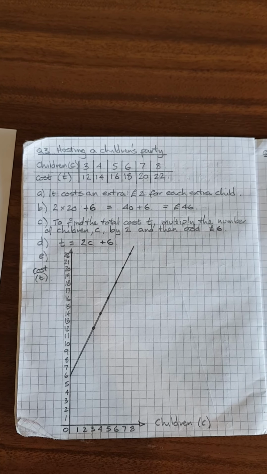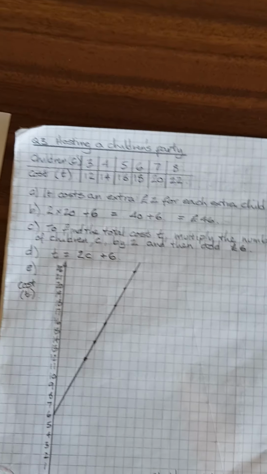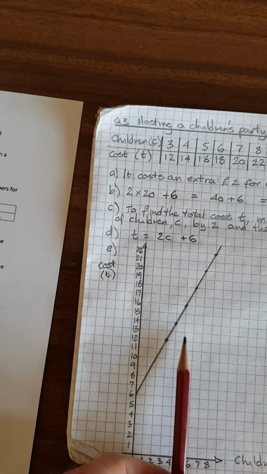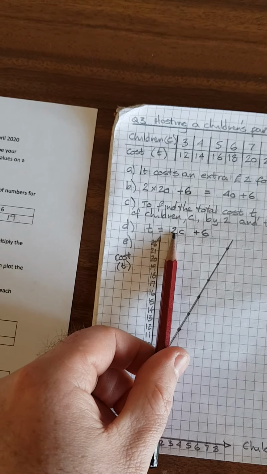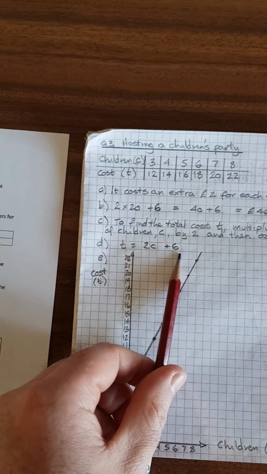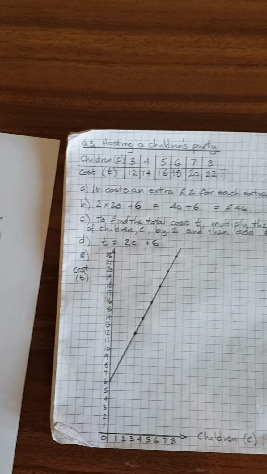There's my graph, and I don't know if you've noticed this, but for each extra 1 across, so if I go 1 along, I'll go 2 up, and that's the number 2 that's in front. So that tells you how many you're going to go up each time for every 1 box along, and then the plus 6 is in fact where it cuts the axis here.